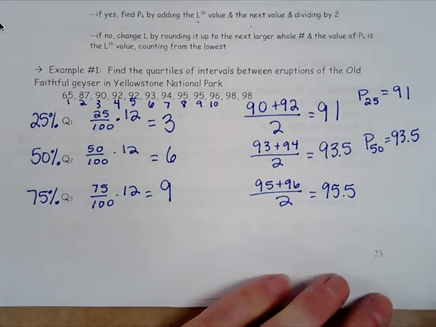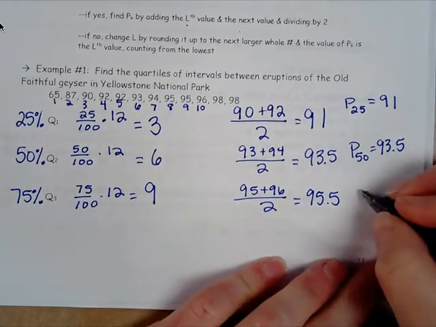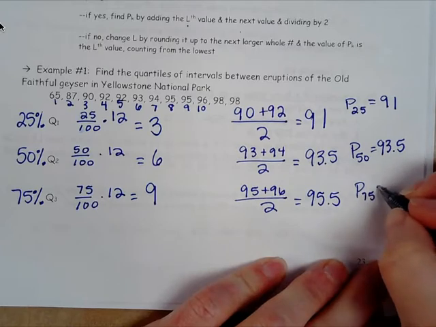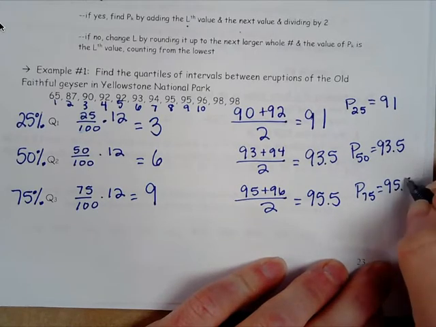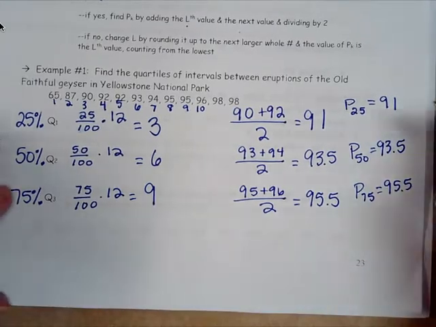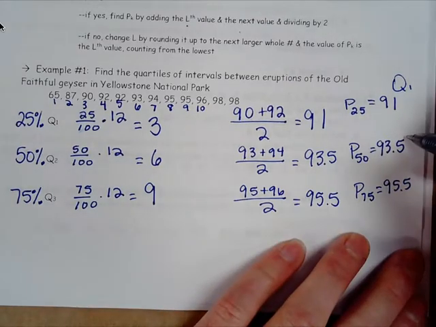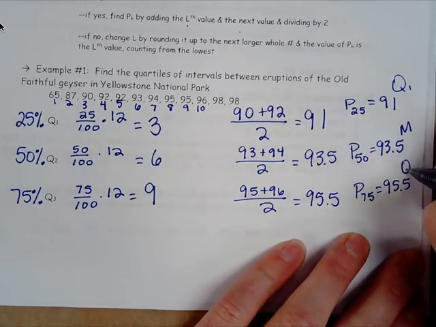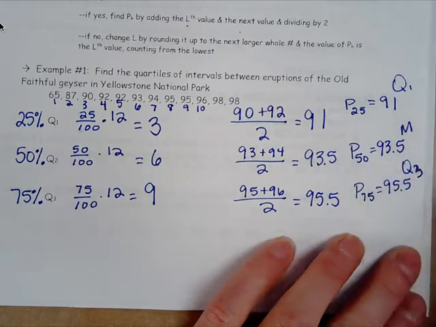And that's 95.5. So P75, 75th percentile is 95.5. So this is also considered quartile 3.